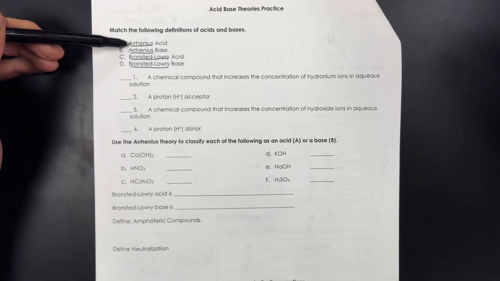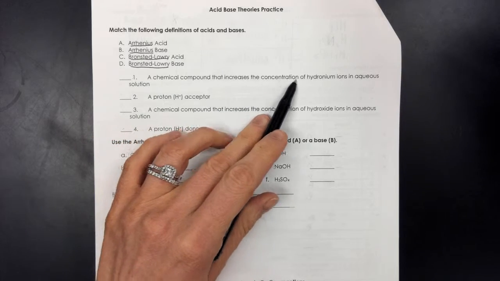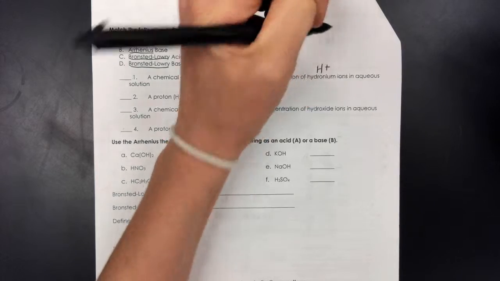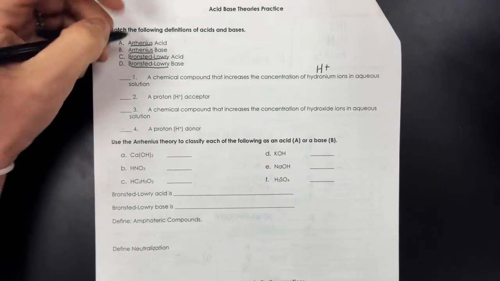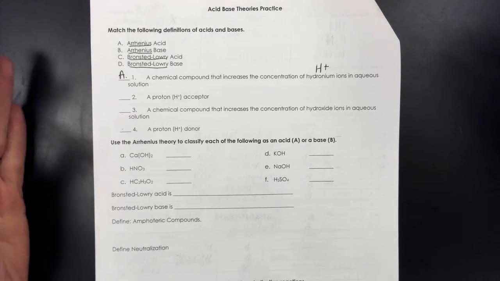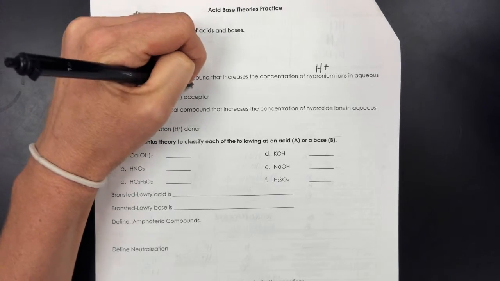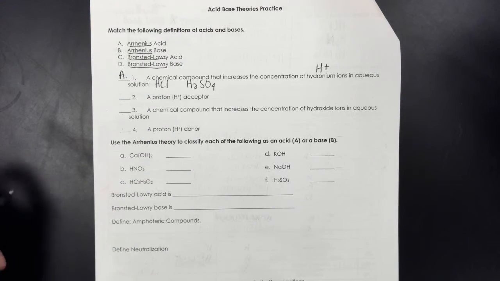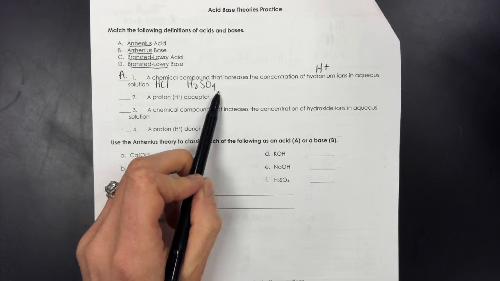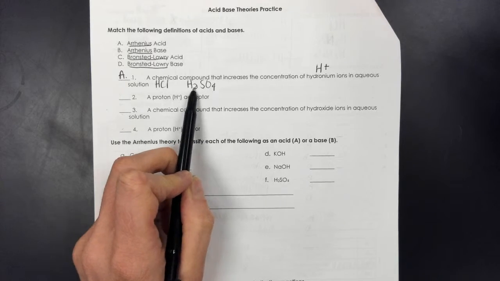So an Arrhenius acid is a chemical compound that increases the concentration of hydronium ions, and that is just H plus ions, hydrogen ions. That is an Arrhenius acid. So anything that starts with a hydrogen is an Arrhenius acid. HCl, H2SO4. That's hydrochloric acid because it's a single element. That's sulfuric acid because it's a polyatomic that ends in -ate and there is no hydro in front.